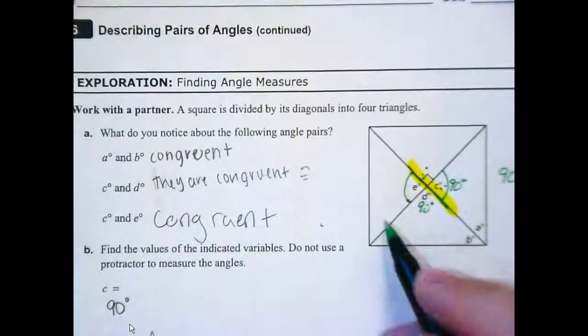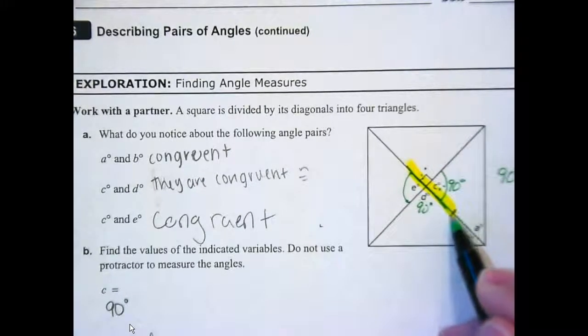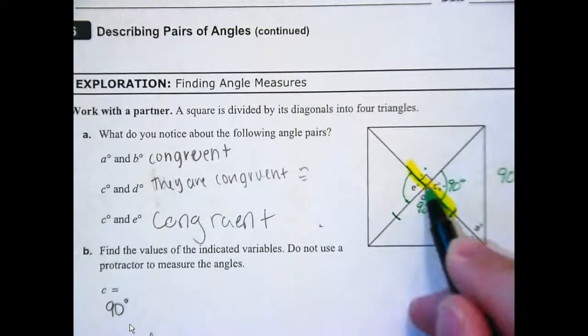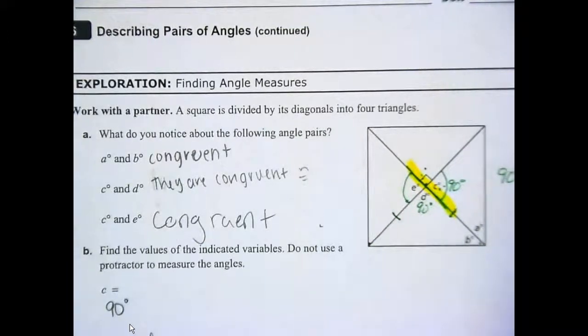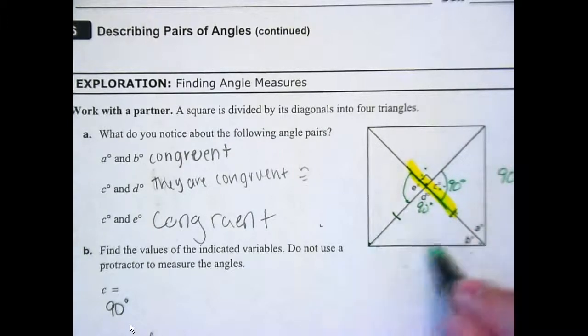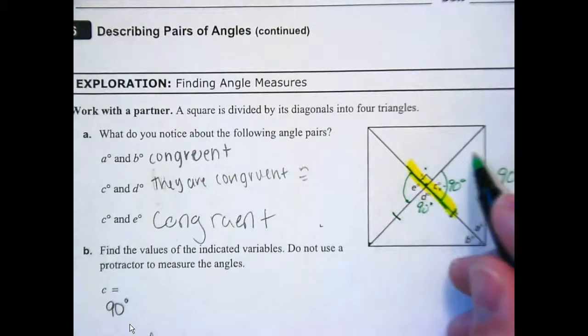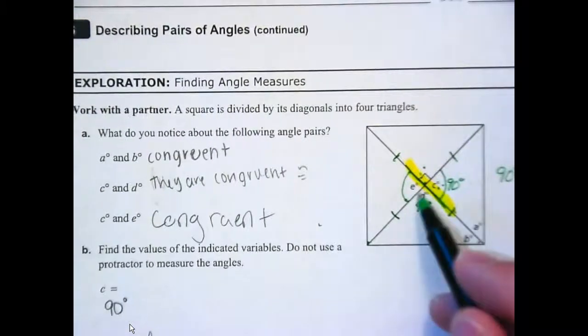Can we show that these sides are equal? Like, is this equal to this? Yes? Everyone agree it is? Okay. And if those are equal, what type of triangle do we have? This equal and this equal. Talk about it. What type of triangles are those?